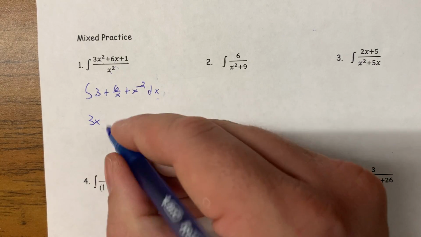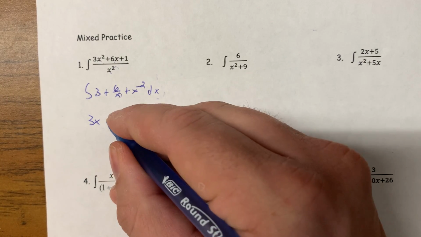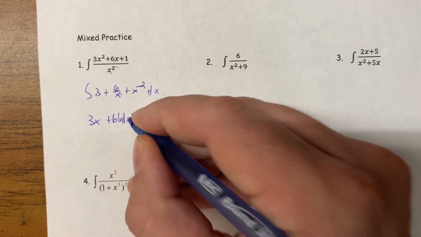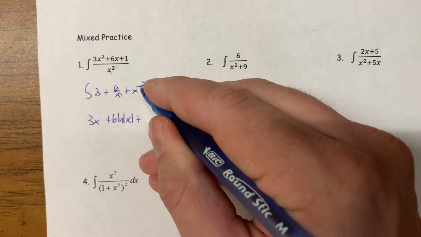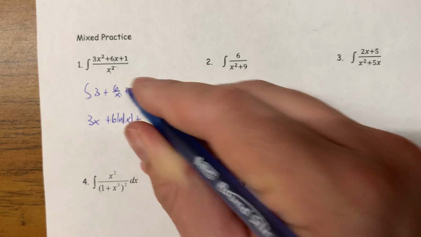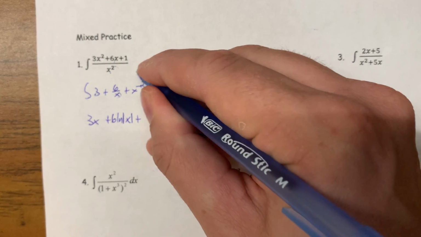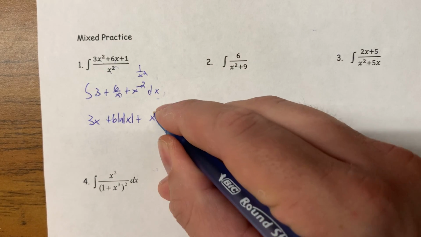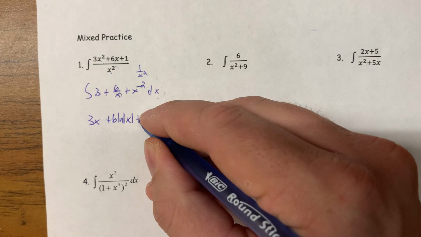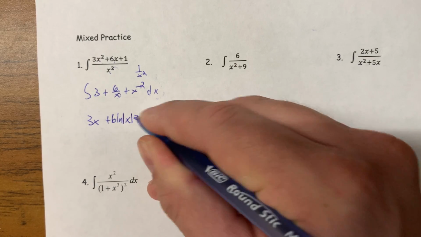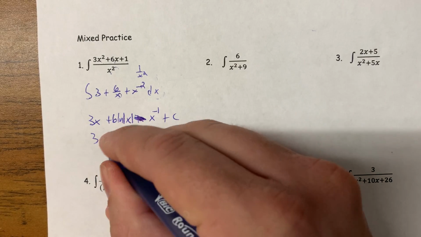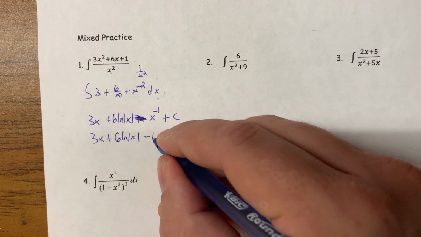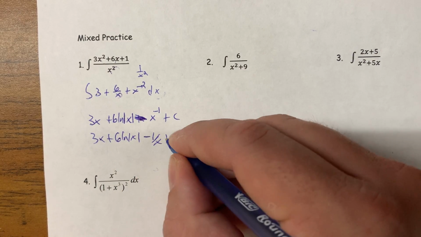The integral of 6 over x, when there's just a single x there, that's natural log. This is 6 natural log, absolute value of x. This one is going to be power rule because it's not just over x, it's over x squared. So this is 1 over x squared, and so that's going to be a power rule one. So x to the negative 1 power, we need to divide by the negative 1. I wish I hadn't written this plus here. So 3x plus 6 ln of x minus 1 over x plus c.